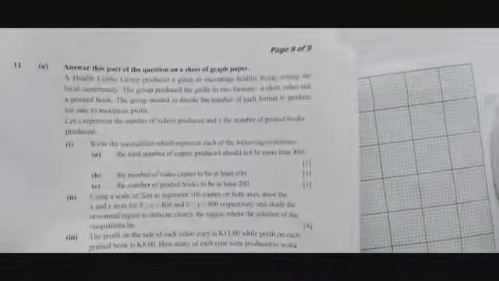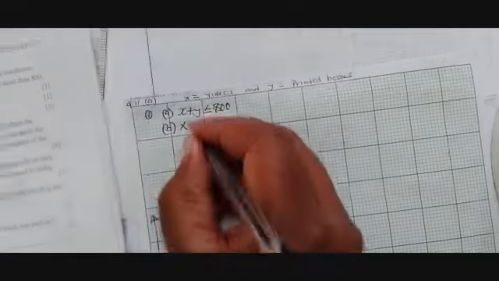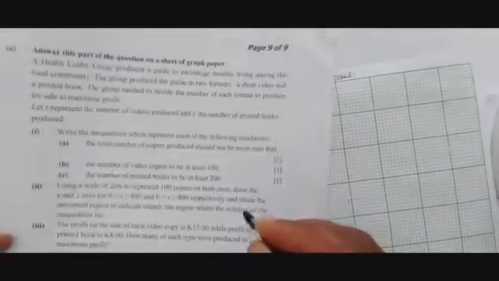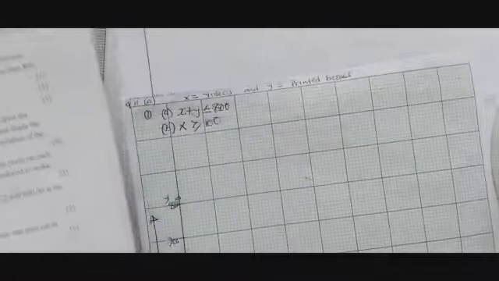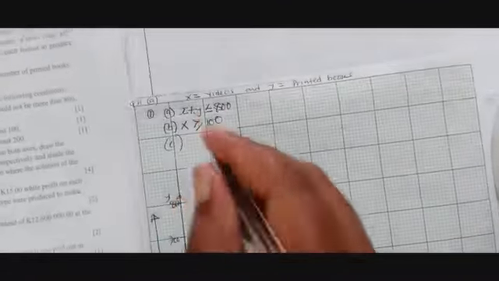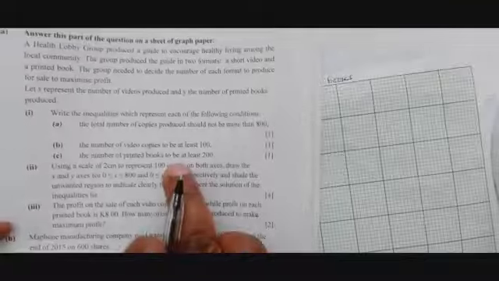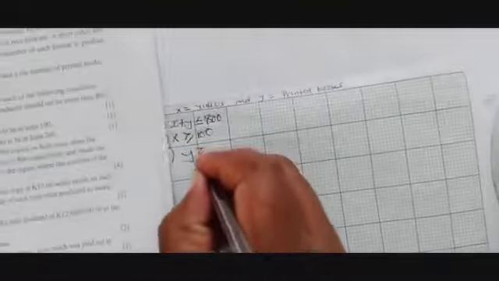Then B, the number of video copies is what? X. To be at least means greater or equal to be at least what? 100. Right? C, the number of printed books, which is what? Y. To be at least means greater or equal to 200. Then we are done with the inequalities.